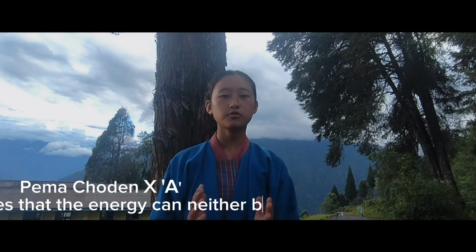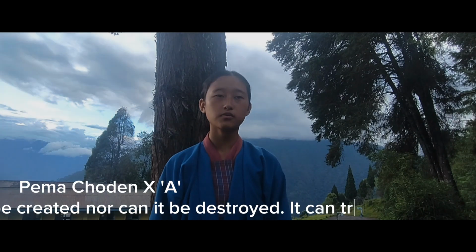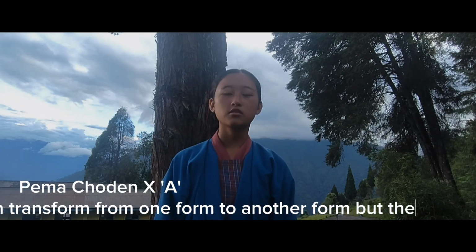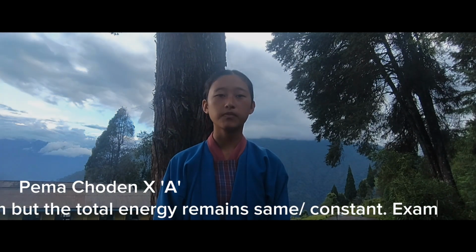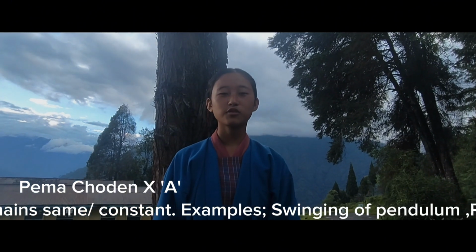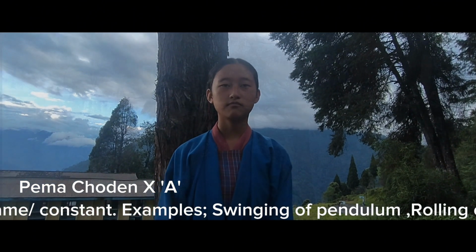Law of conservation of energy states that energy can neither be created nor be destroyed. It can transfer from one form to another, but the total energy remains constant or the same. Examples are the swinging of a pendulum and the rolling of a ball.